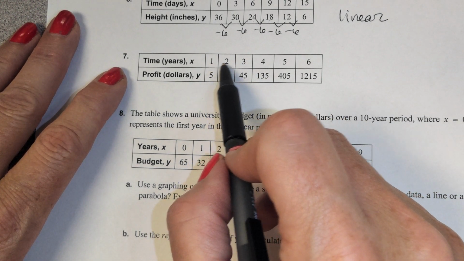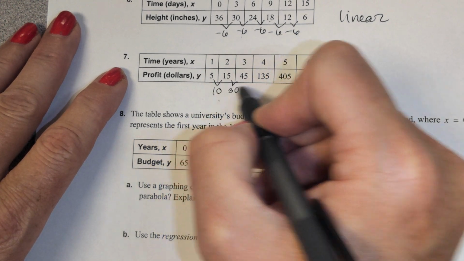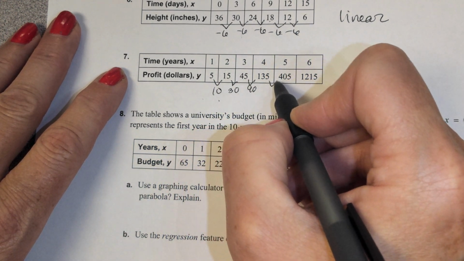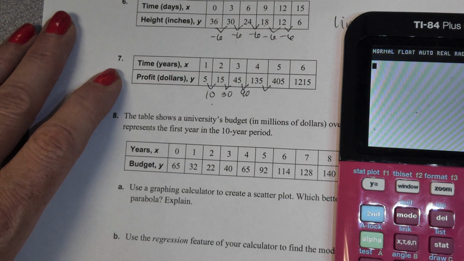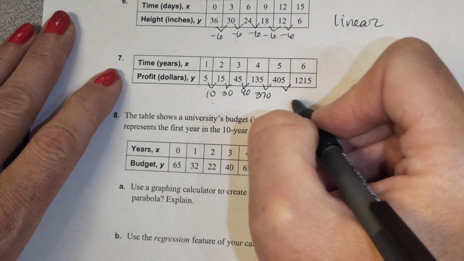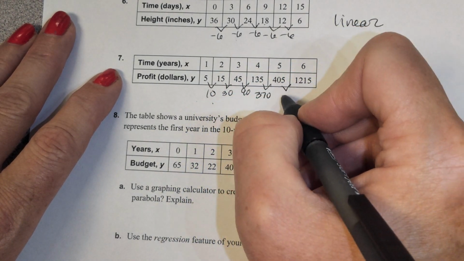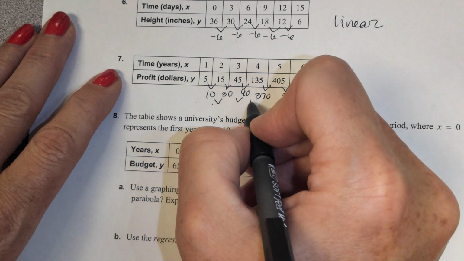Looking at number 7, evenly spaced. This is up 10, up 30, 90. Use a calculator. And this is 810. Is that 810? I believe so. Checking my second differences.